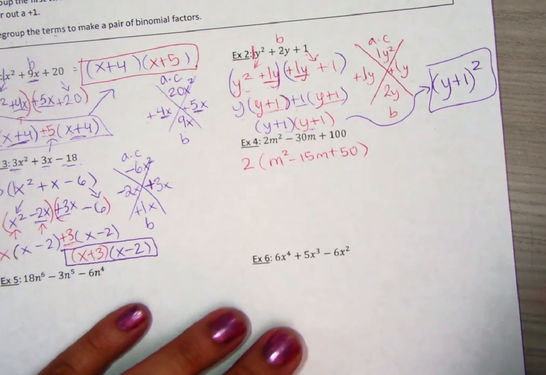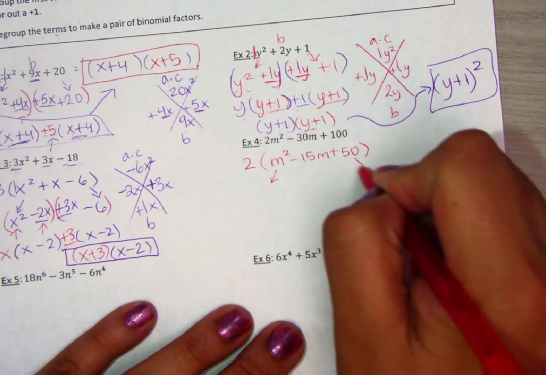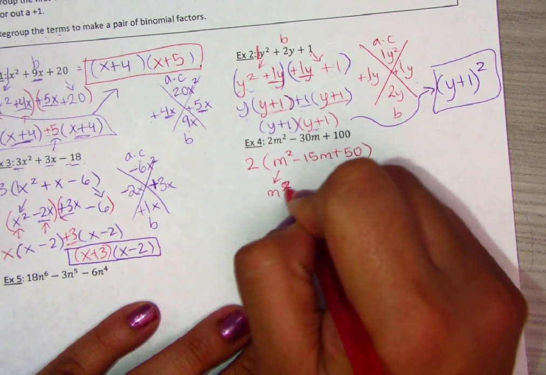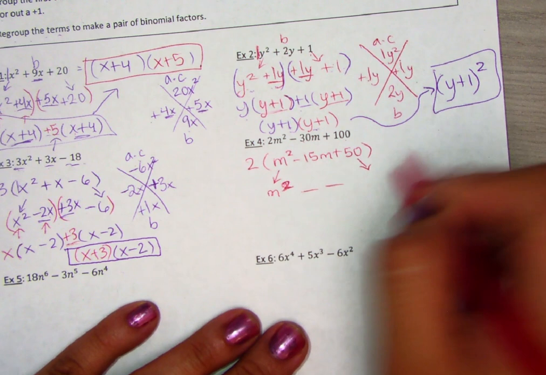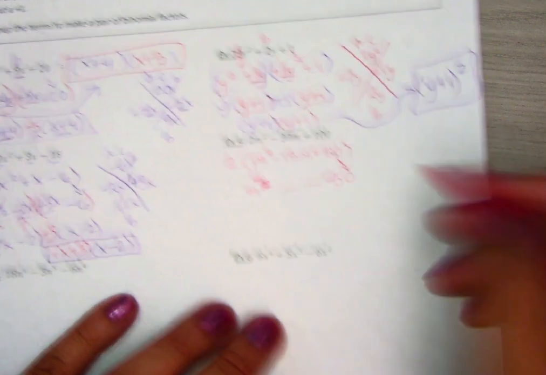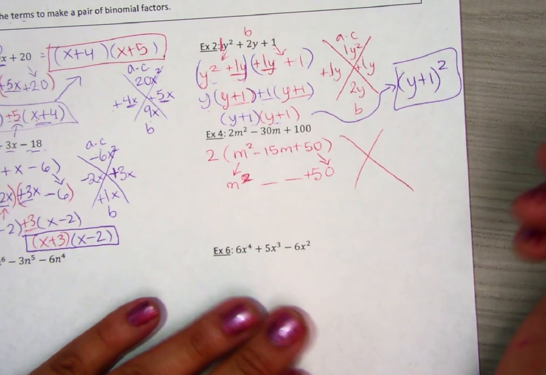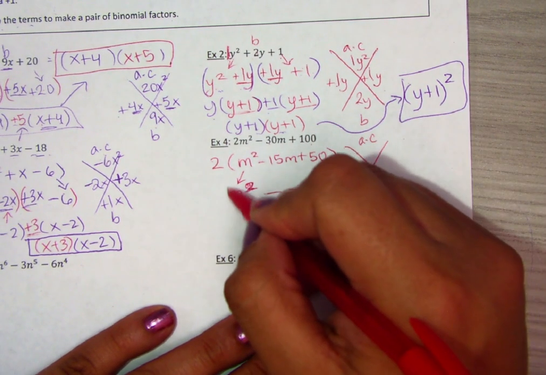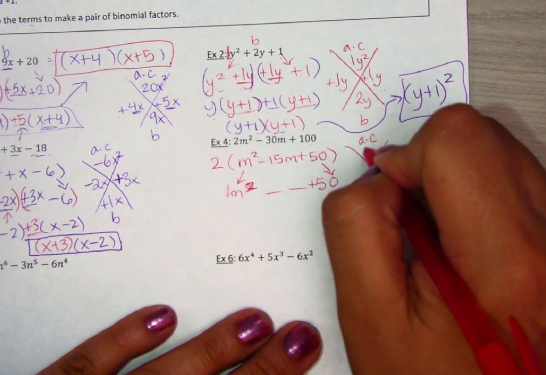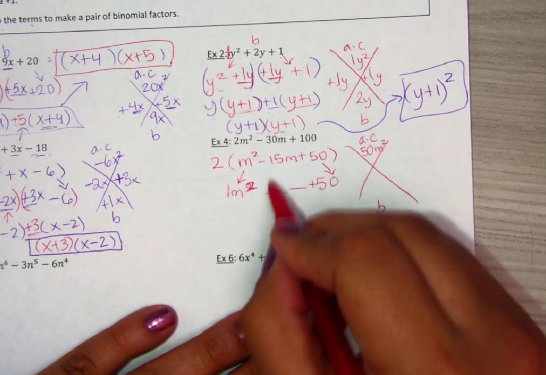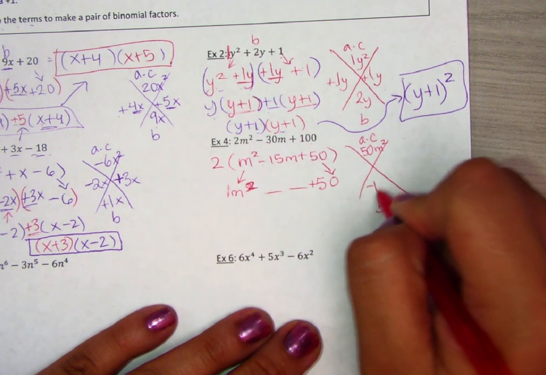So from here, we're going to separate the first and third term. 2 spaces in the middle, and then 50, positive 50. We write our x to organize our thinking. So a times c is 1 times 50. That's 50m squared. And then at the bottom is b. b is negative 15.